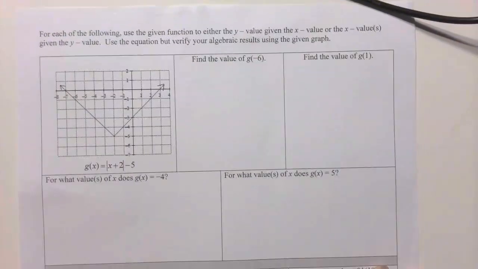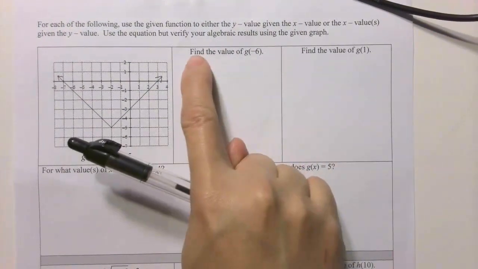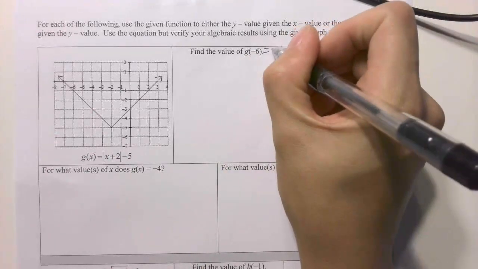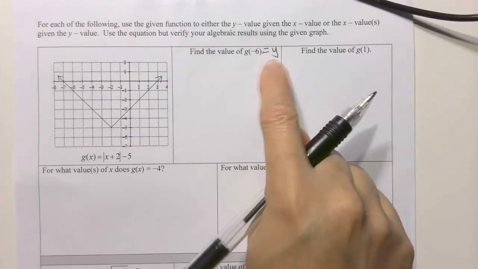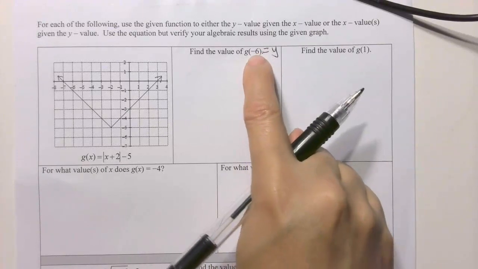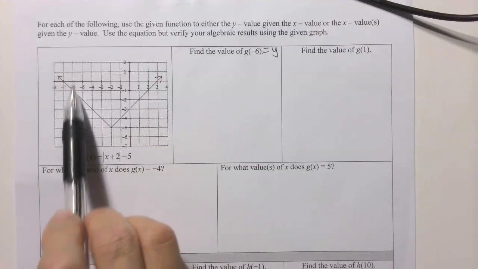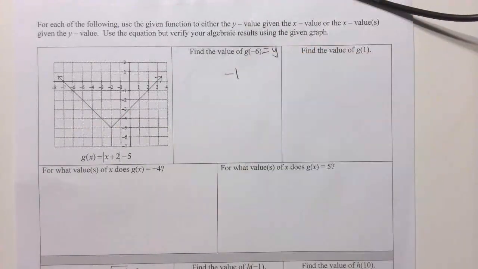So let's go. Look at this example on the next page. Find the value of g of -6. So what are we trying to find? We're trying to find the y value when x is -6. So when x is -6, what's the y value? -1. That's how you do it. Are you getting it? Alright.